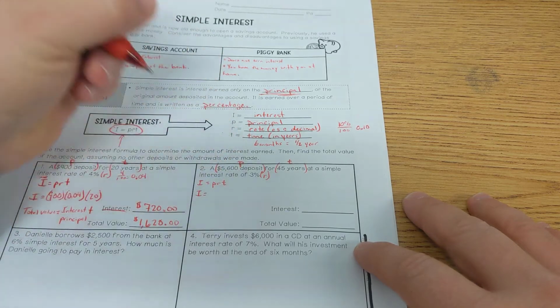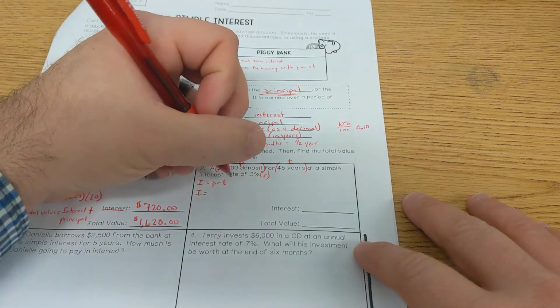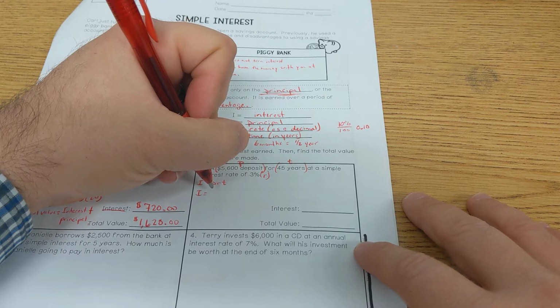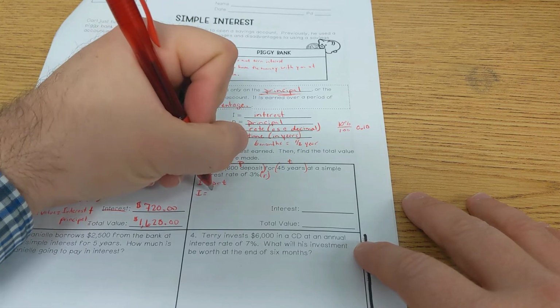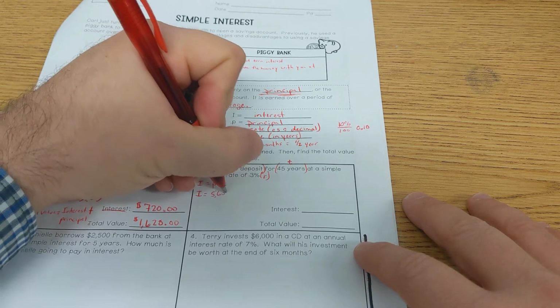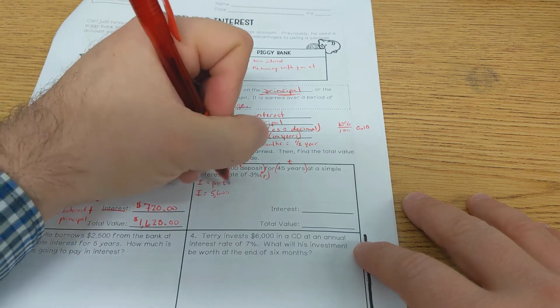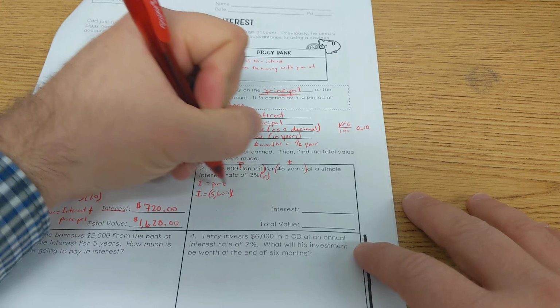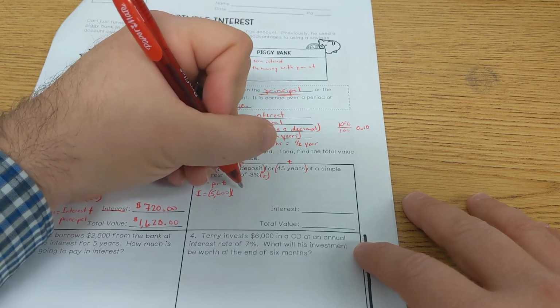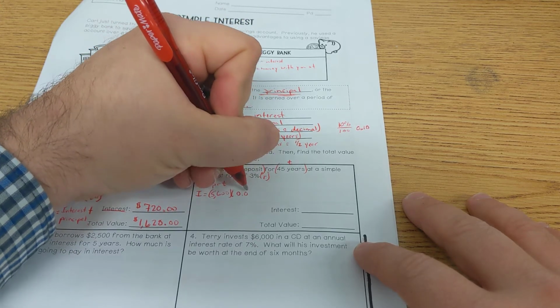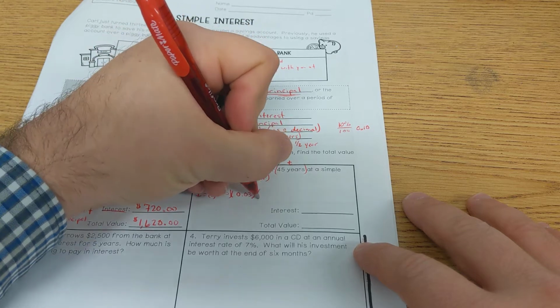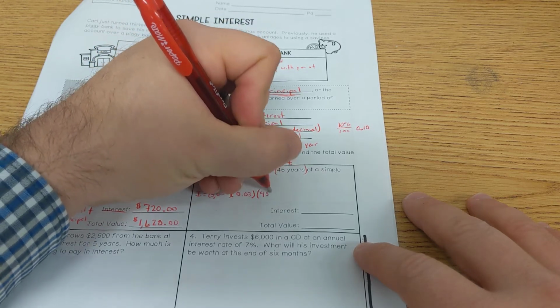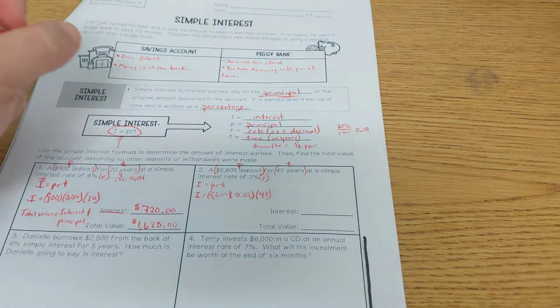We're going to get I is equal to 5,600 times my rate, and I change that into a decimal, and then my years, 45 years. That's in years, so I get to keep 45.